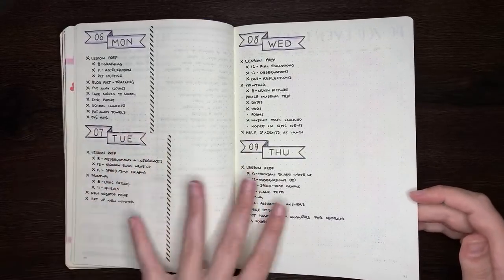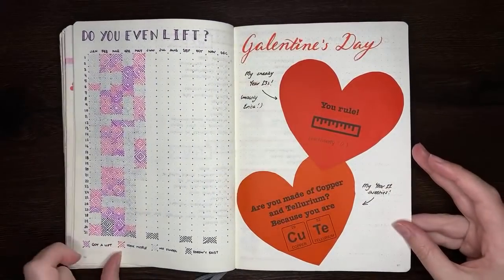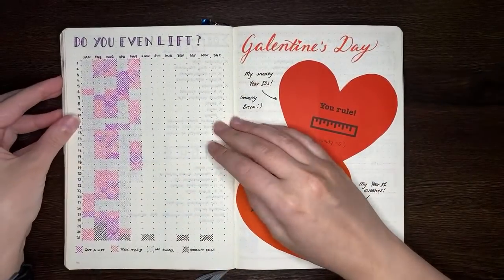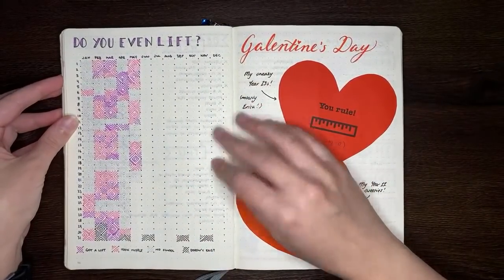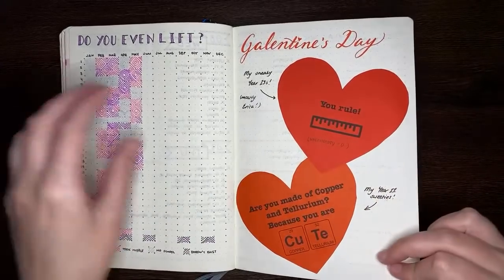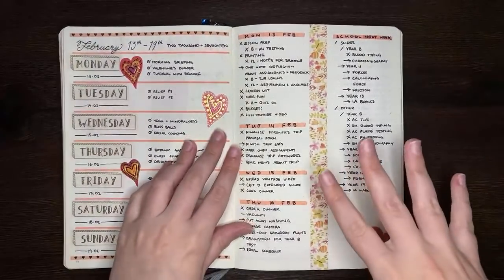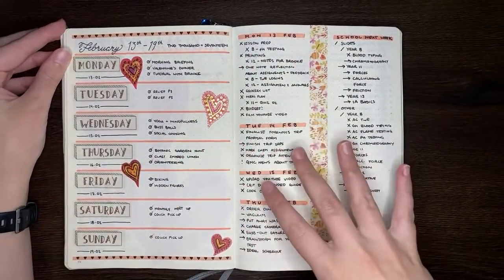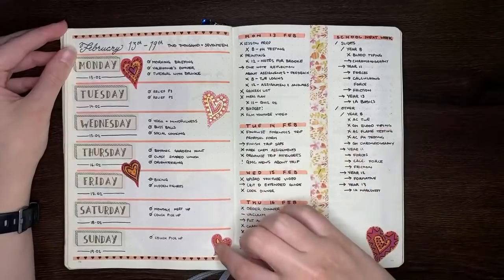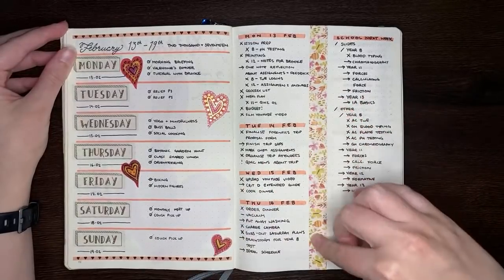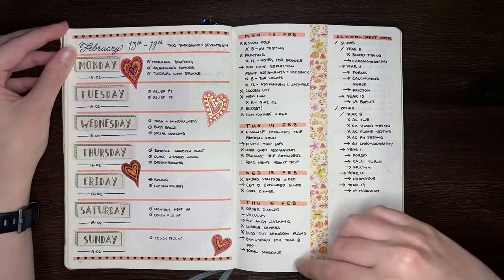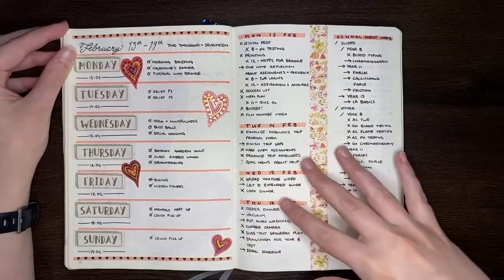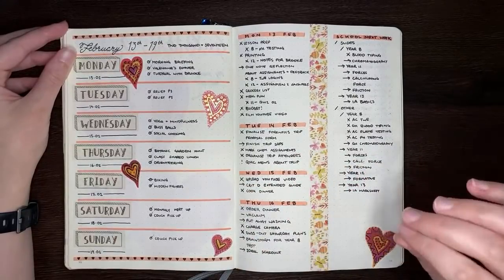This was a failed attempt at something. When it says, do you even lift, it was whether I got a lift to school. It was nothing to do with weightlifting. Let's see. So this is the layout. This is one of my favorite weeklies I've ever done. I actually loved everything about this. I thought the stickers were really cute. I loved the washi tape that I used. I thought the color palette was really pretty, and I stuck with this style of weekly for a really long time.